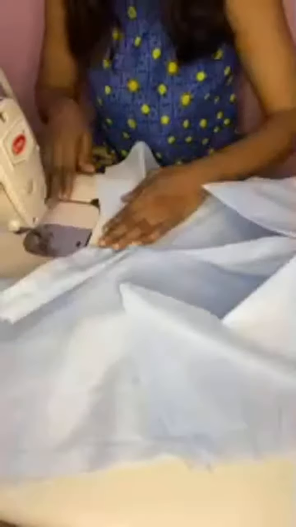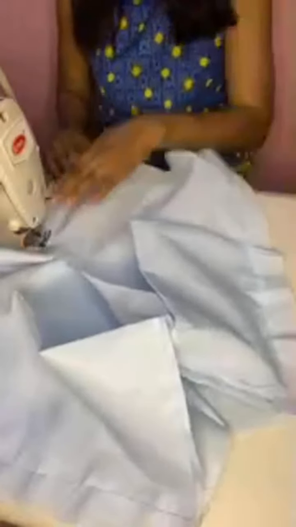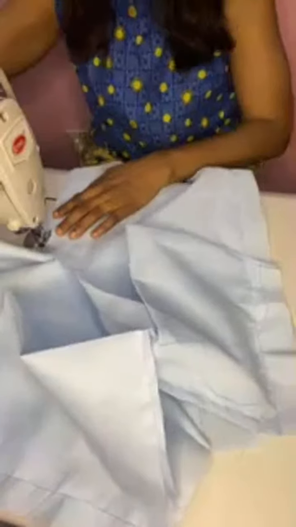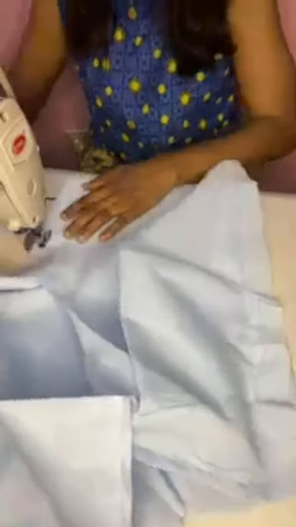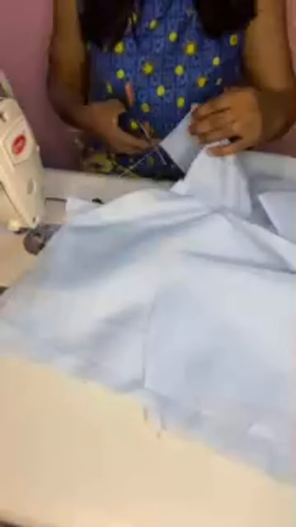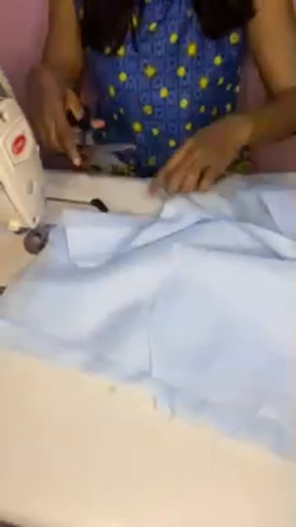So I'm going to stitch the other side. You can see they are not equal, but just adjust it, just ignore the excess on the side and just stitch. So I'm going to open this up now and let's see what we have.